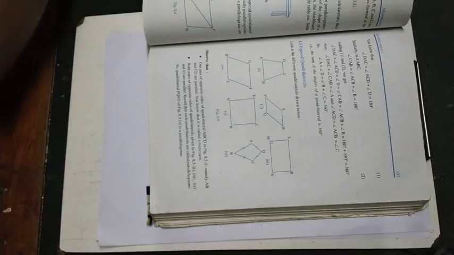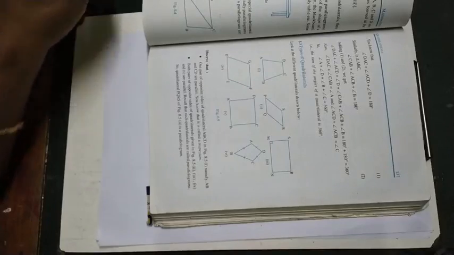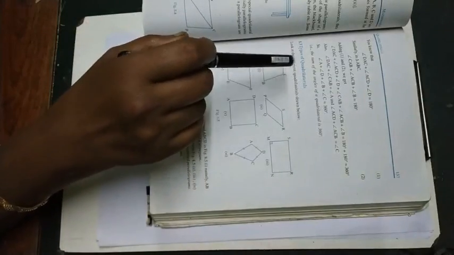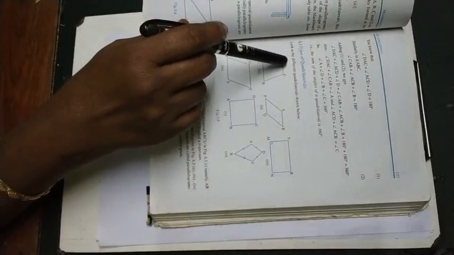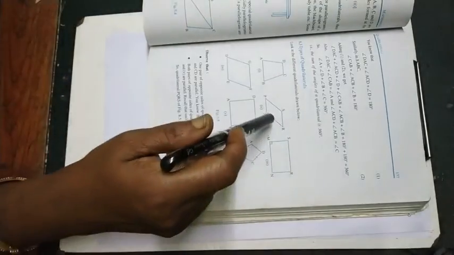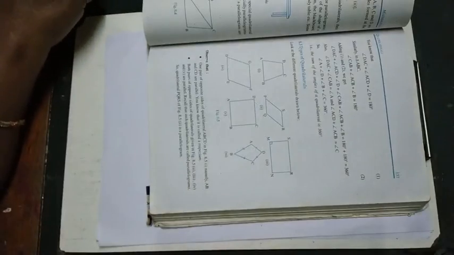Then this figure also we have learned, that is trapezium, and this one is kite. Now first one is trapezium. What is the speciality of trapezium? One pair of sides are parallel. Now parallel sides are AB and CD in this figure. Now this one is a parallelogram, so opposite sides are equal and parallel.